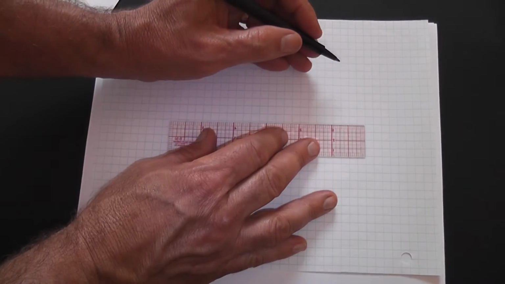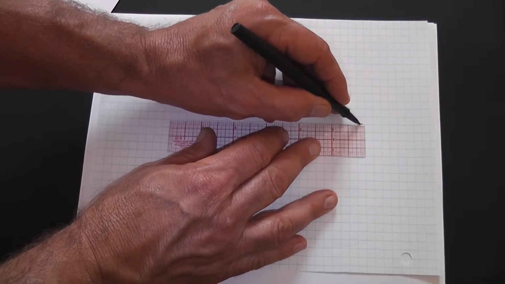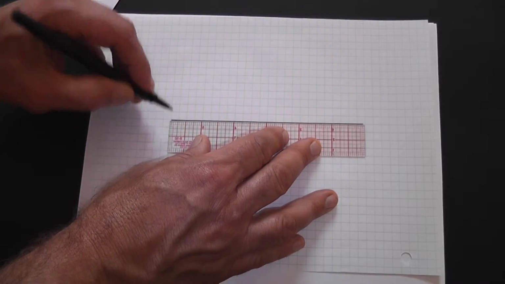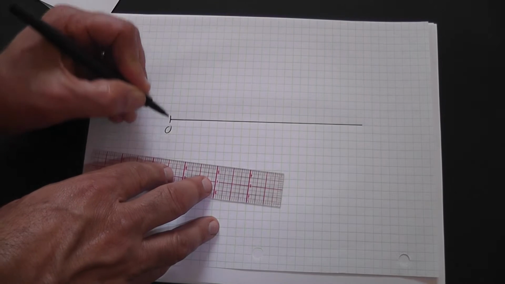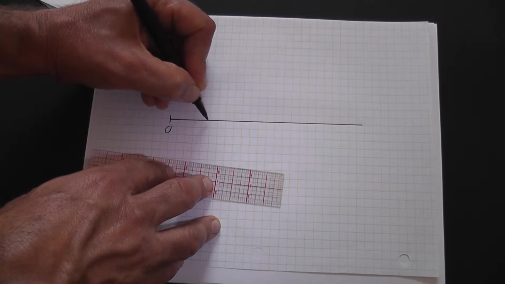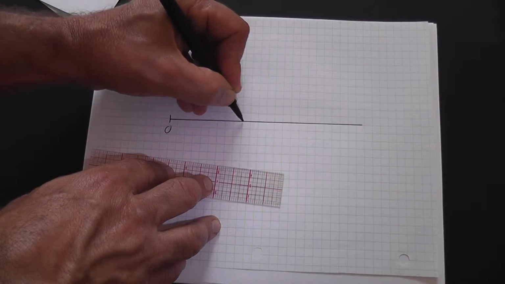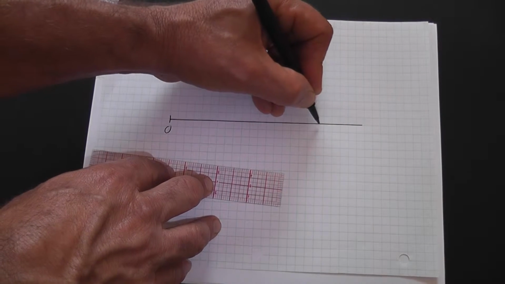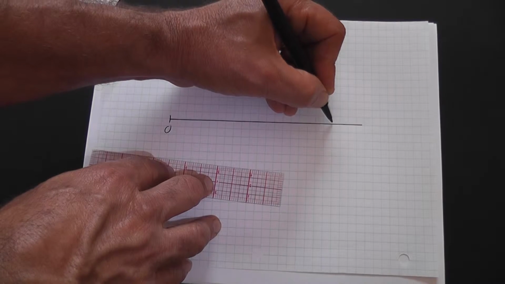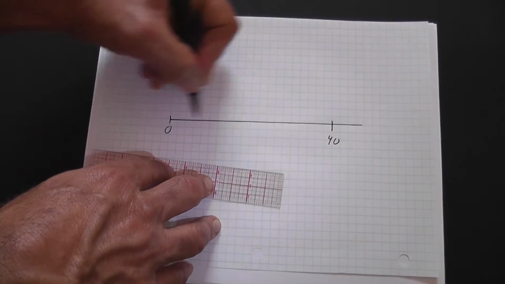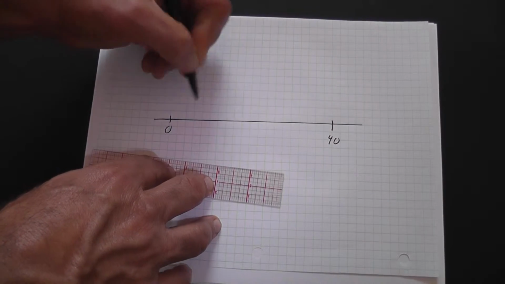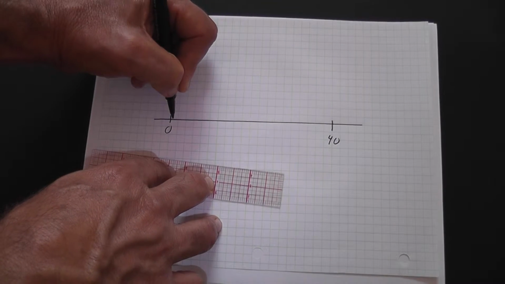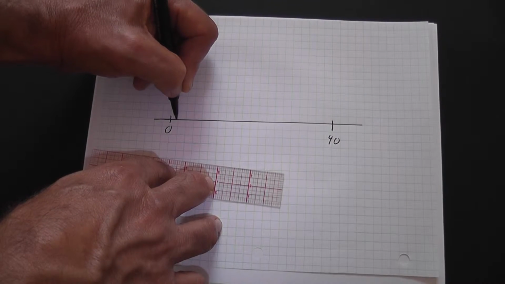So let's draw a scale underneath here. And let's say this is 0, 1, 2, 3, 4, 5, 6, 7, 8, 9, 10, 11, 12, 13, 14, 15, 16, 17, 18, 19, 20. Let's make that 40. And that way that's easy. And so each of these are 2, right? Or I mean, sorry, 4.